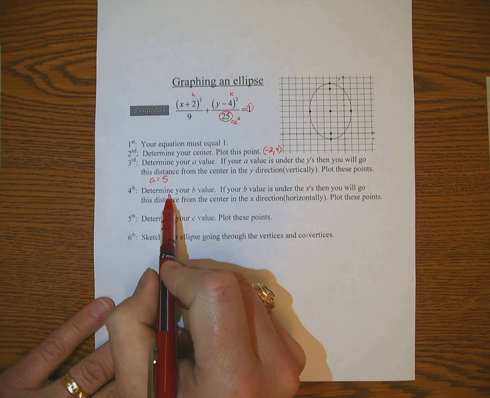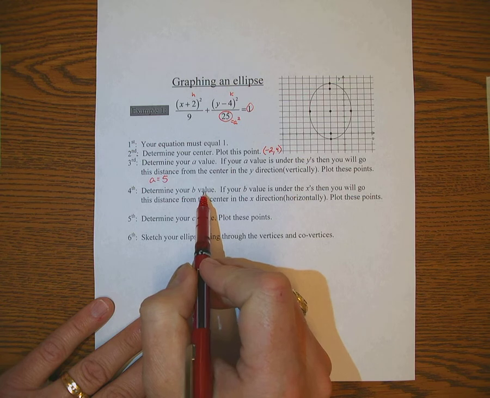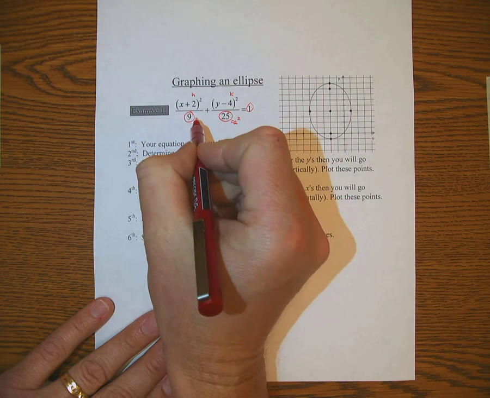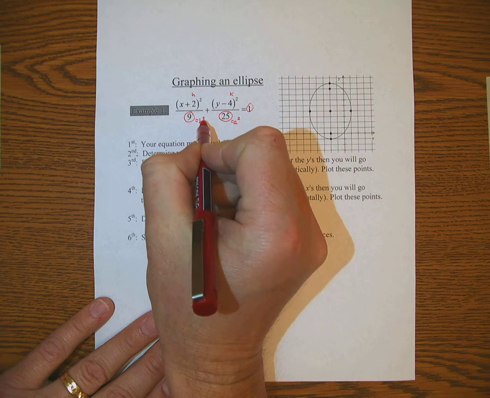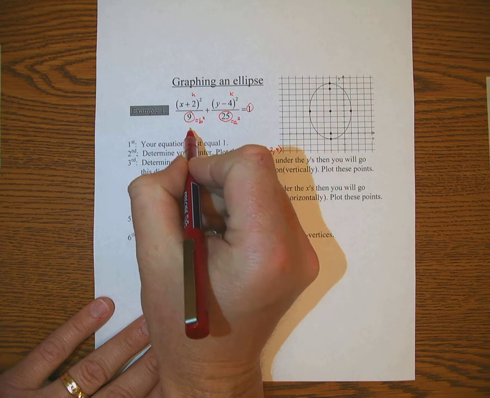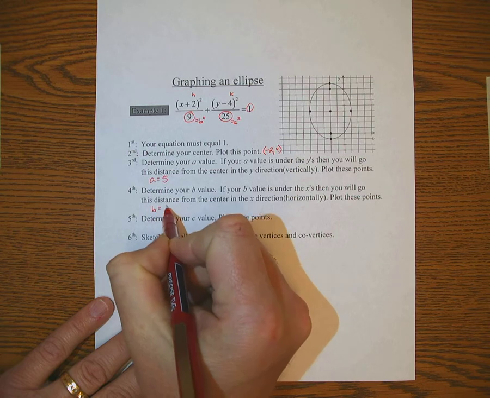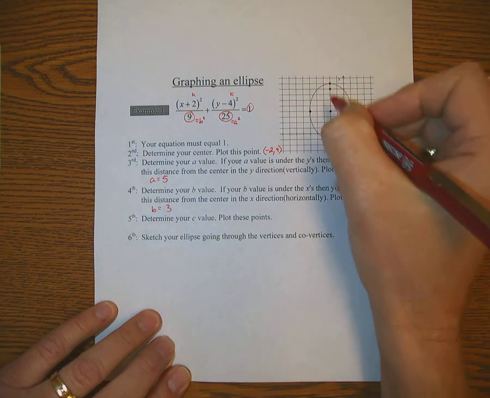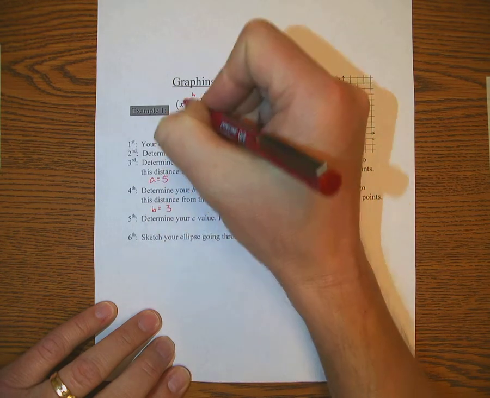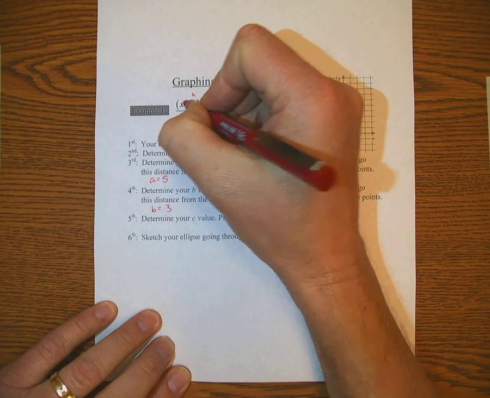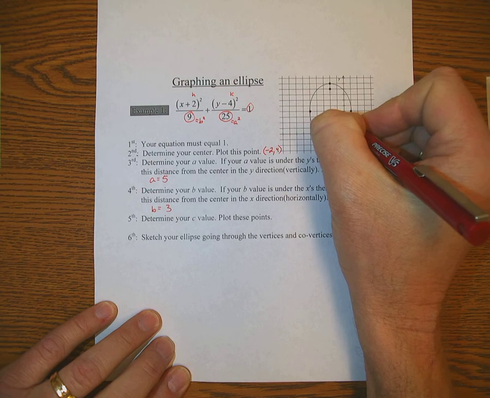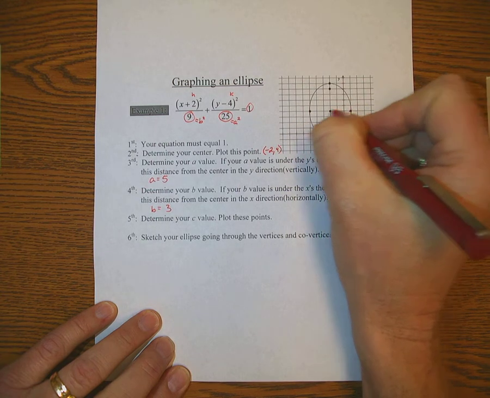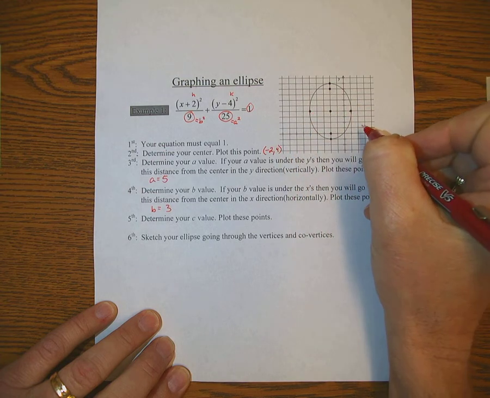Next step, determine your b value. Well, b squared is the smaller of the 2 denominators. That's b squared, which means b is equal to 3. And since that's underneath the x values, from the center you're going to go 3 to the left and 3 to the right. Those will be called your covertices.